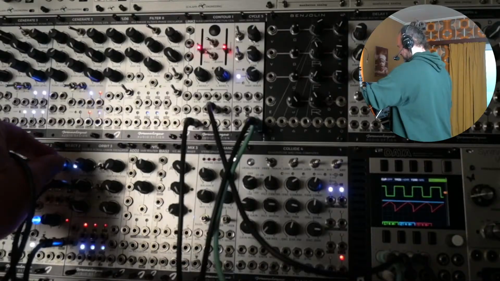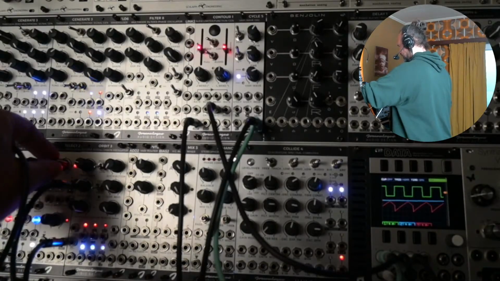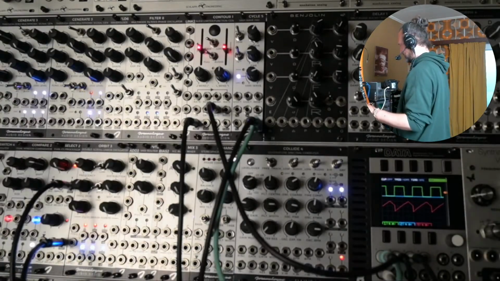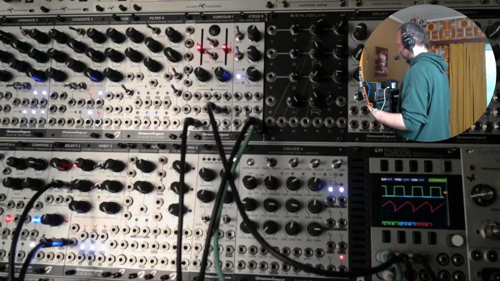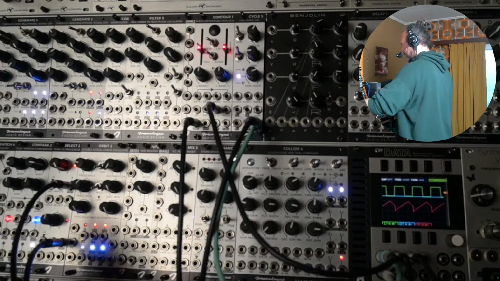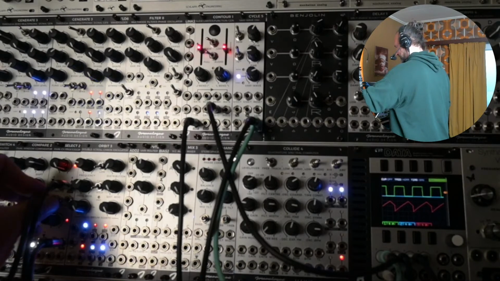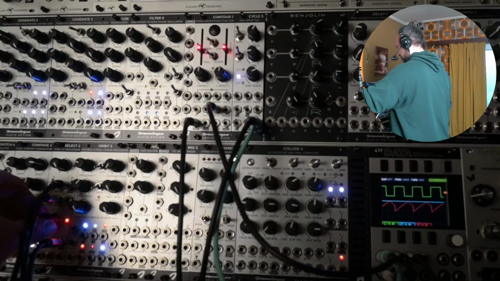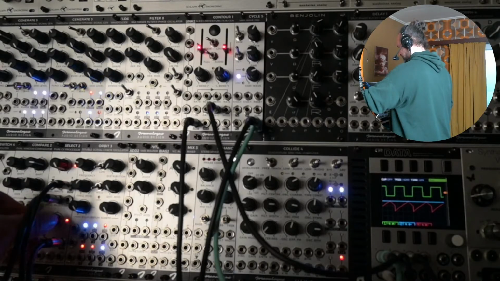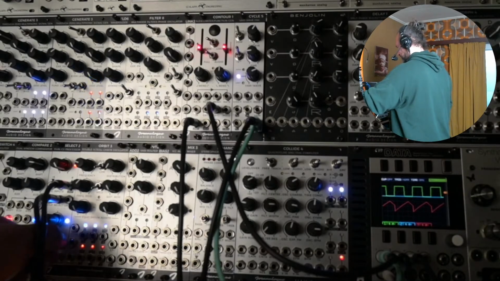When I turn this knob, we invert it. So we want our signal to go through as long as this is high. I'm so confused, guys.